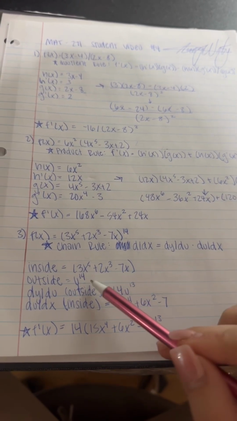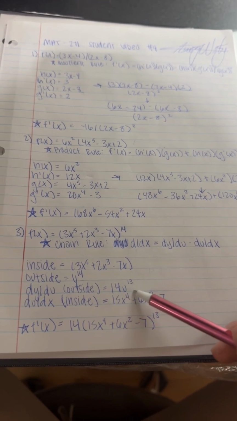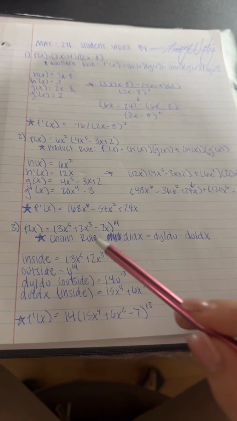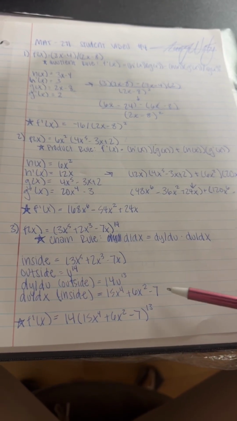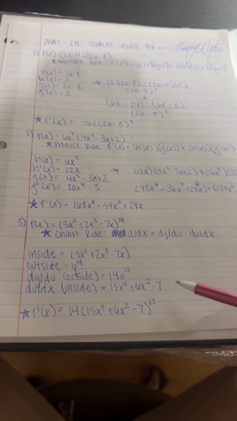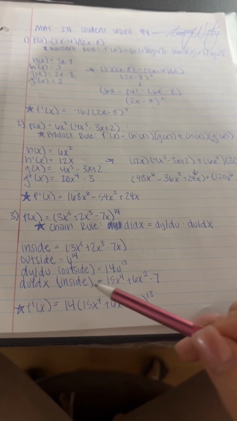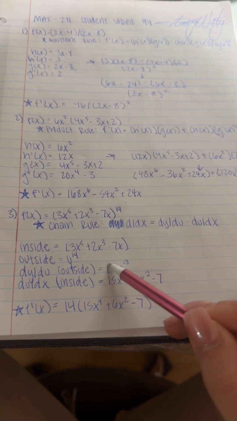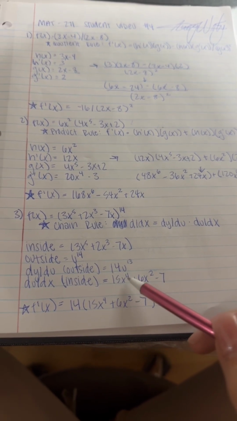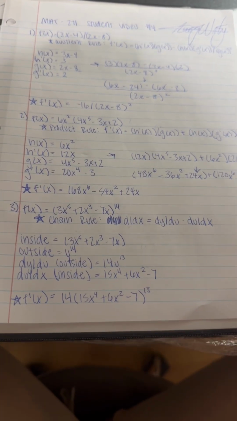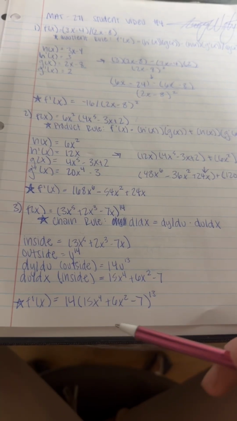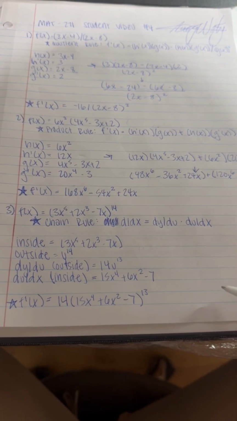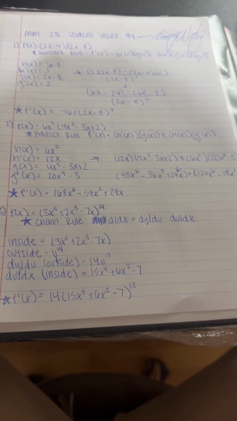So the derivative of our outside function, this u to the 14th, is going to equal 14u to the 13th power. Again, that's just basic derivative simplification. And then our inside function, this whole 3x to the 5th term, that derivative is going to be 15x to the 4th plus 6x squared minus 7. And then all you're going to do is, remember that this inside function basically equals your u. So you're going to take this outside derivative function and then plug in your inside function where that u is. And in this case, you get your final answer, 14 times (15x to the 4th plus 6x squared minus 7) to the 13th. But in some other cases, there's going to be additional stuff out here. So you just have to be careful to simplify and combine all like terms that you can.